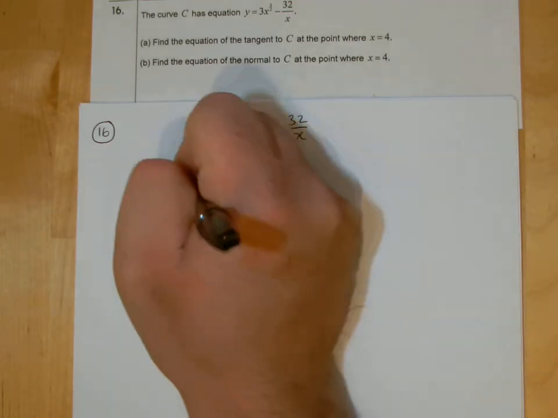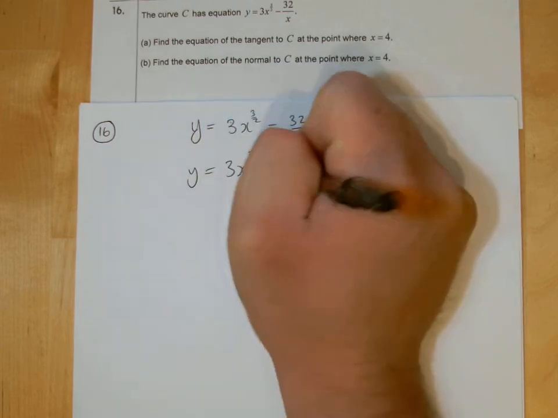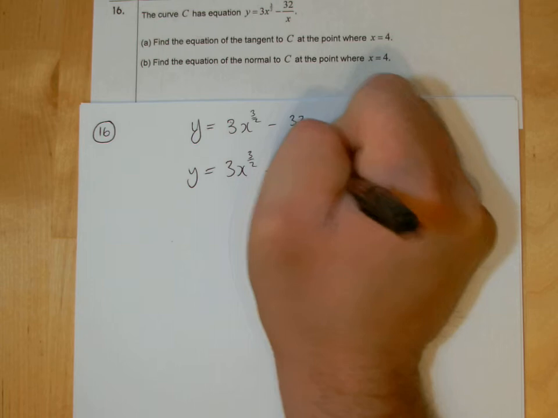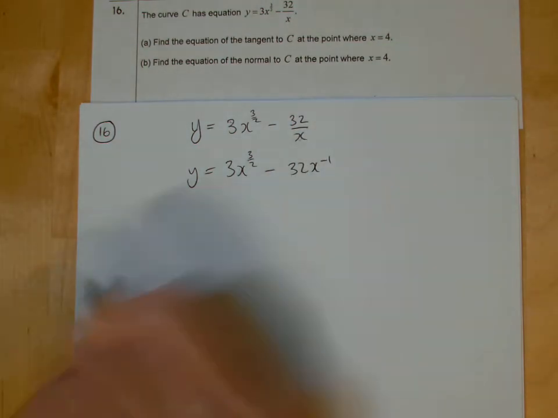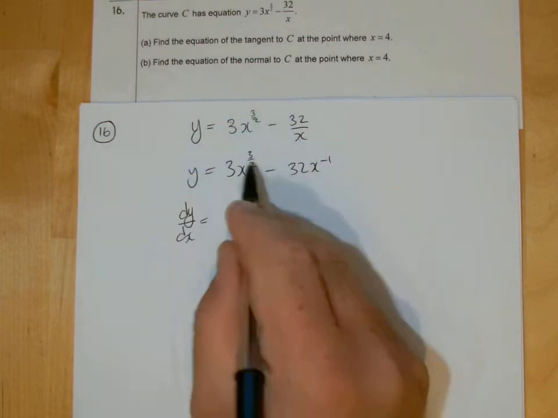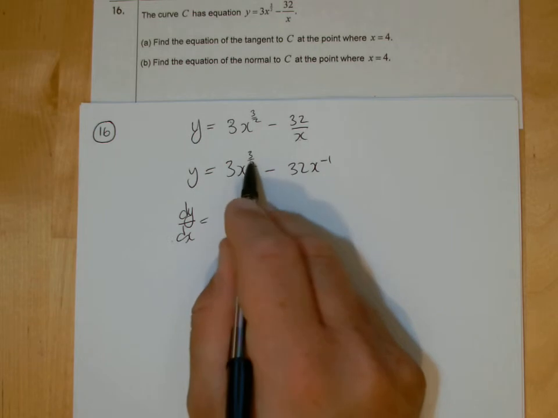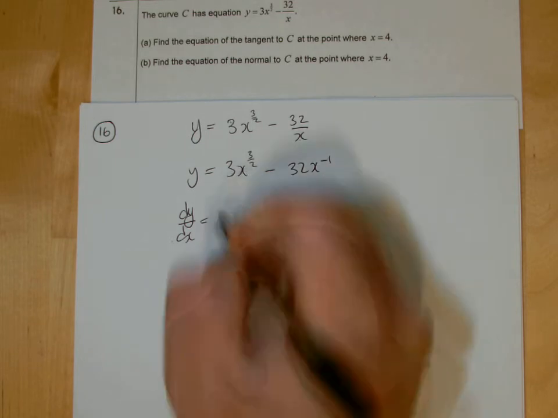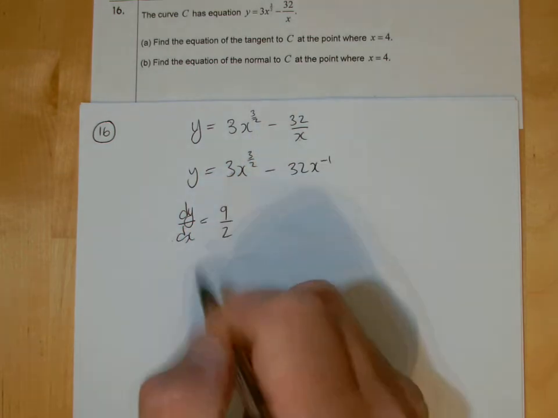So I'm going to rewrite this to start with. Keep the first term as it is, but take that x up. If I take it up, it'll become x to the minus 1, because it's x to the power 1 here. So I'm going to differentiate dy by dx. Essentially, remember, you bring the power down. So 3 over 2 is that power. Bring it down, times it by the 3. You should calculate it if you want, just to check. 3 over 2 times 3 is 9 over 2.